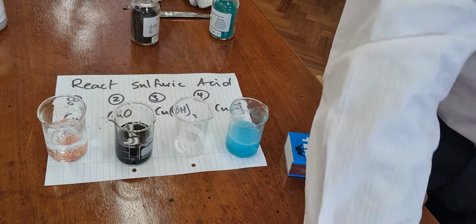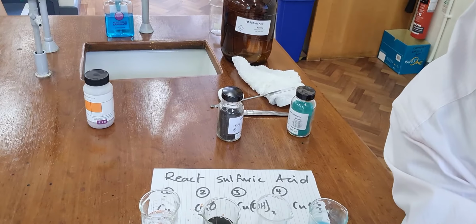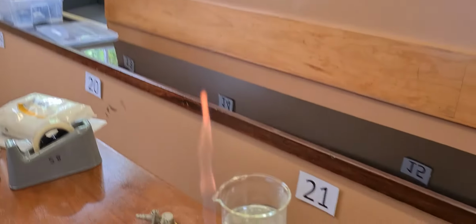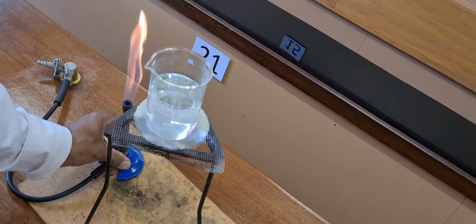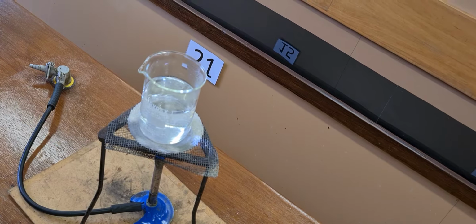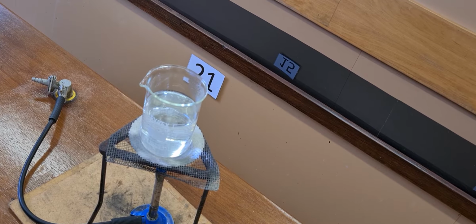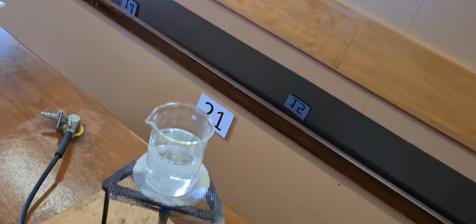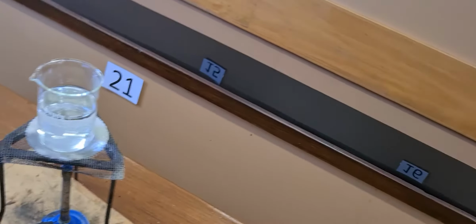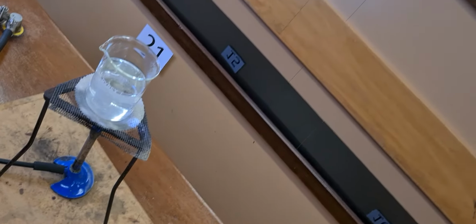Let me show you that is sulfuric acid, and I did have it heating earlier. If I get sulfuric acid hot, then of course the reactions are going to be a bit faster.